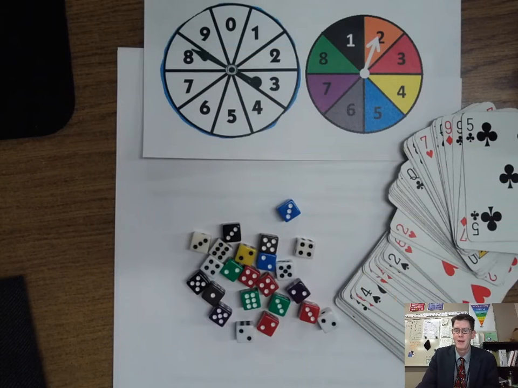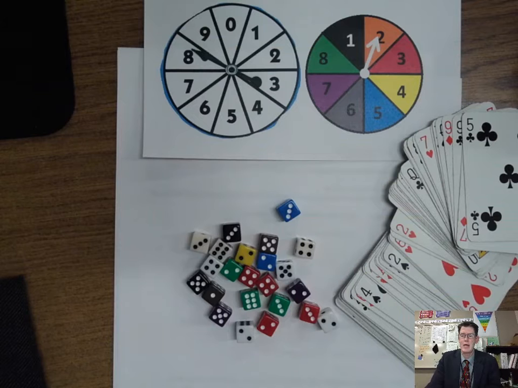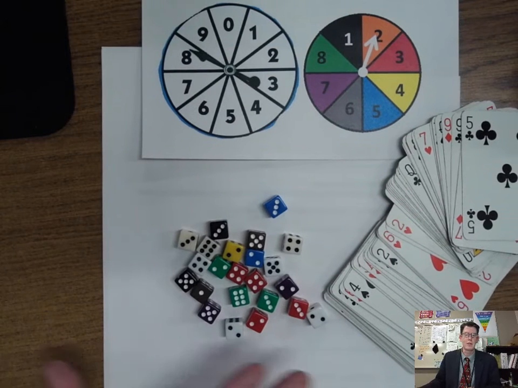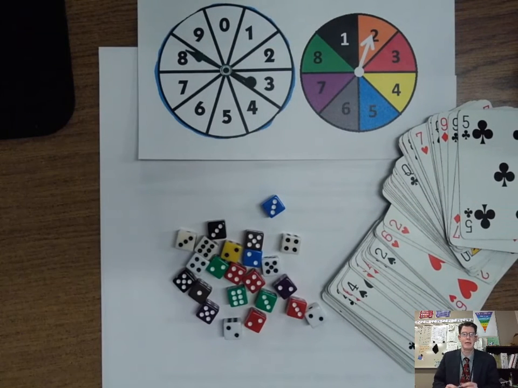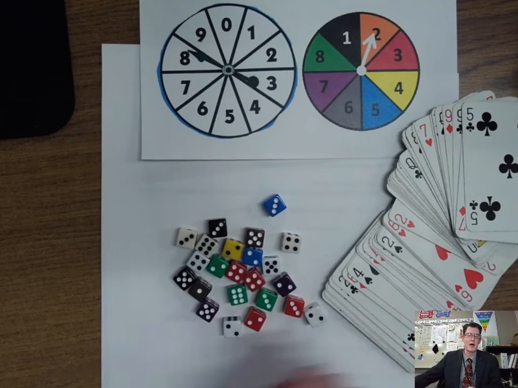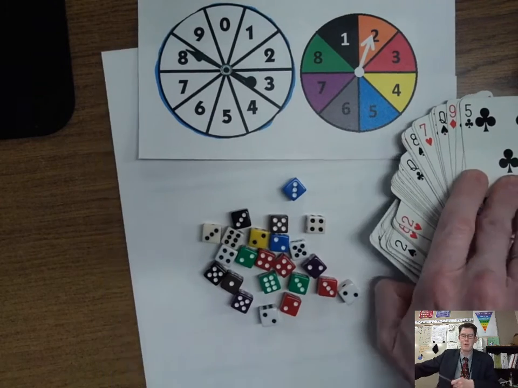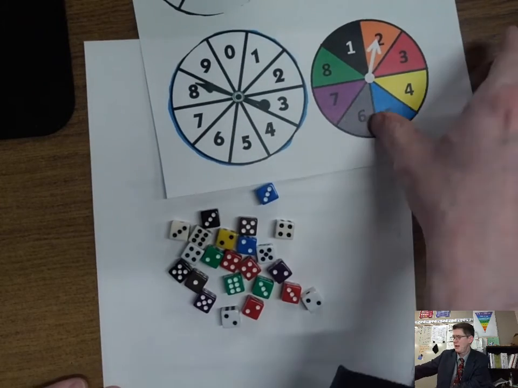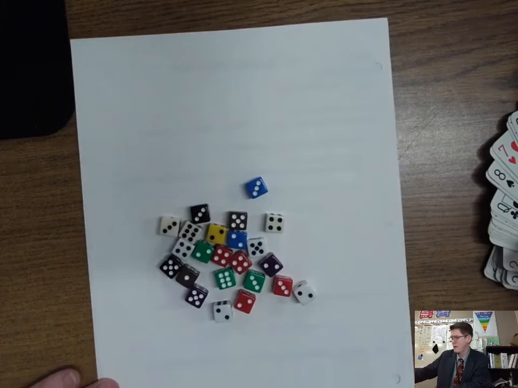So, as always, getting me out of the way. Here we go. What we're going to be discussing and going over is probability. And as you can see in probability, sometimes you'll see people use spinners or dice or a deck of cards to just kind of give an understanding of what this probability is. So I'll move these out of the way for now. We're going to come back to them.